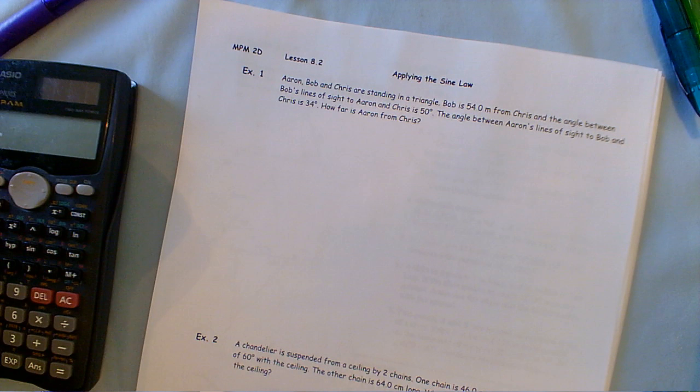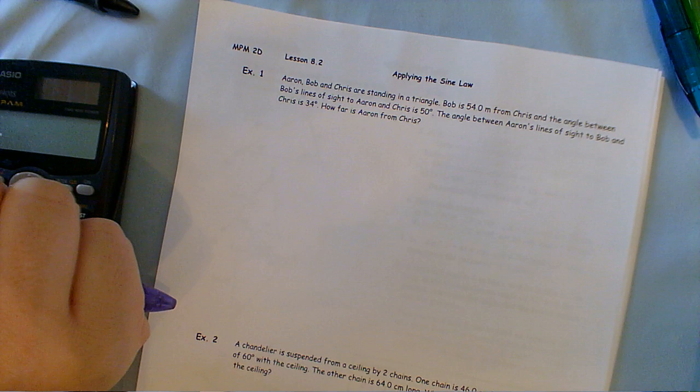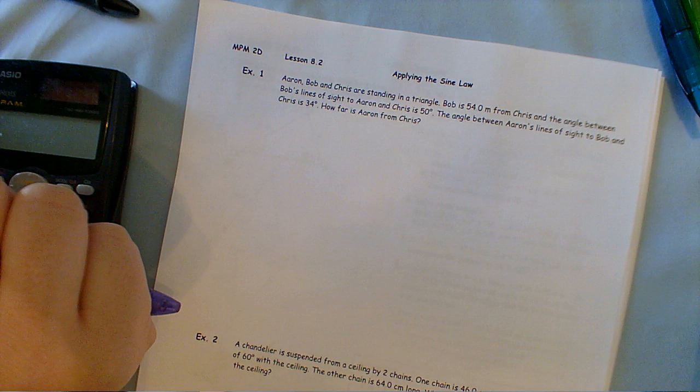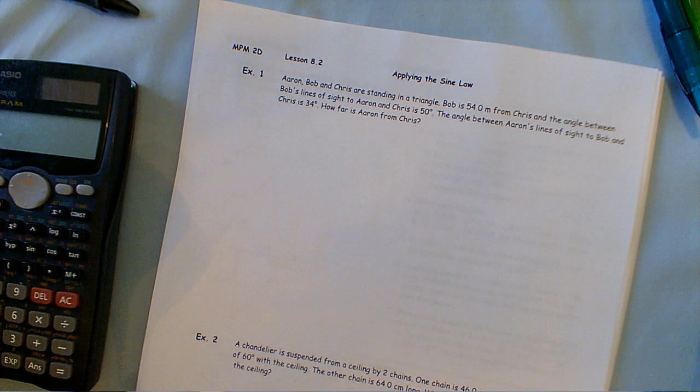Okay, because that's usually the toughest part when it comes to word problems in trig: getting the diagram, making sure you put the numbers in the right spot, and then problem solving in order to figure out what it is that they're asking for. After that, then it's just applying the formula and substituting in the numbers, which is very simple, for the most part.